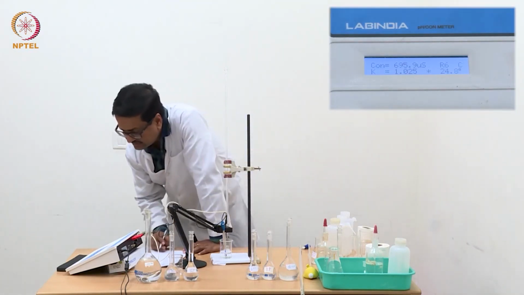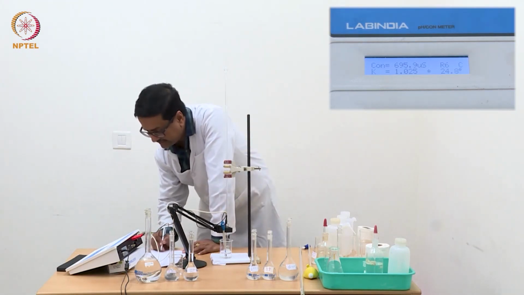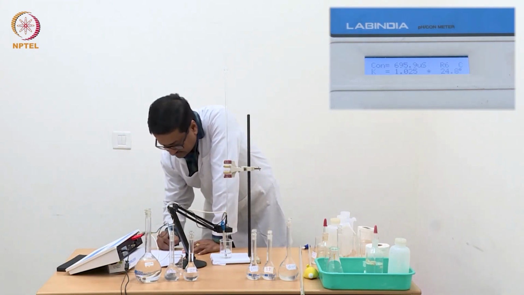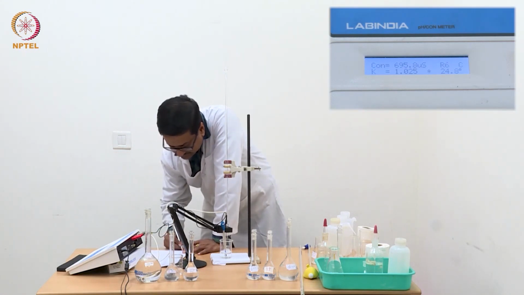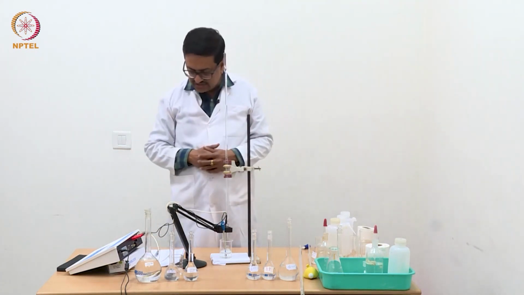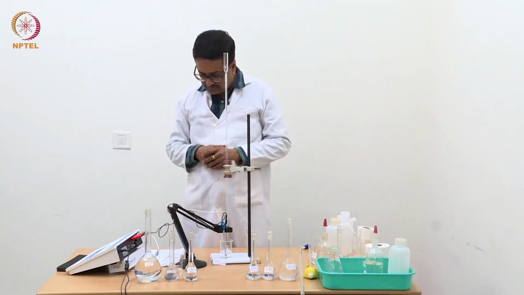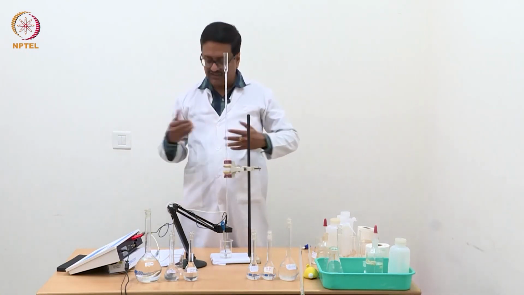So these are within the experimental error limits. 695.9 is 696. So this will be our end point for this triple mixture versus NaOH titration. So we have seen a change that was happening between 0.28 and 0.4 ml.